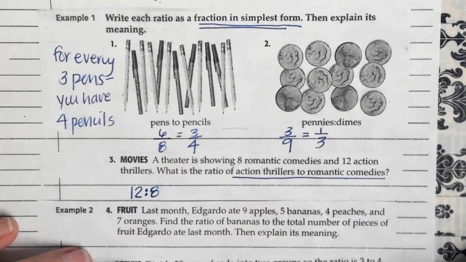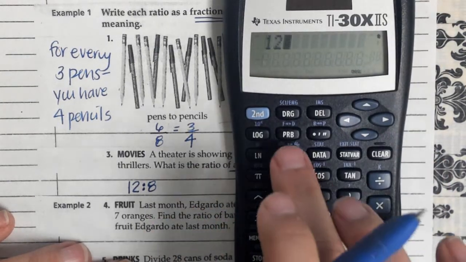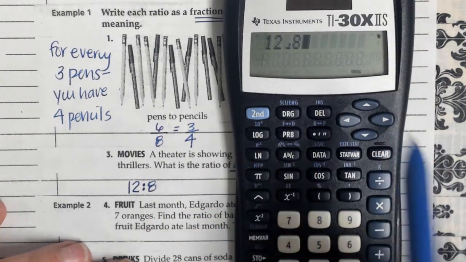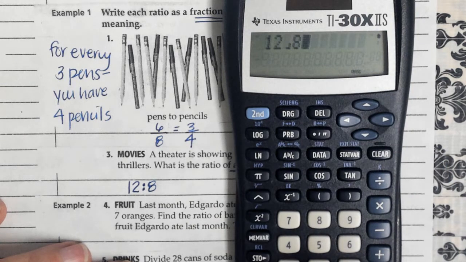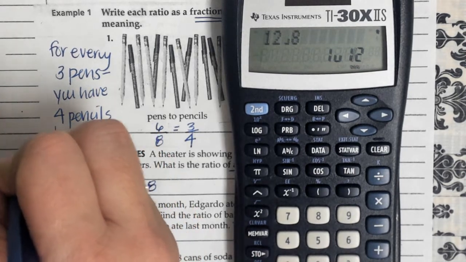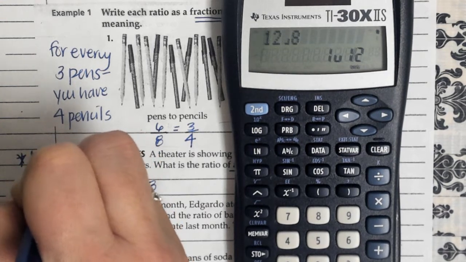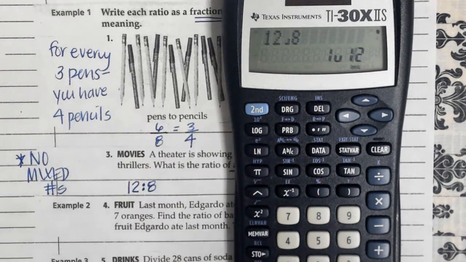Okay, now, pay attention to this. Let me show you one thing. If you want to simplify 12 to 8 on your calculator, what's going to happen when I hit enter? It's going to give you a mixed number. Guys, over here, no mixed numbers. And here's why.